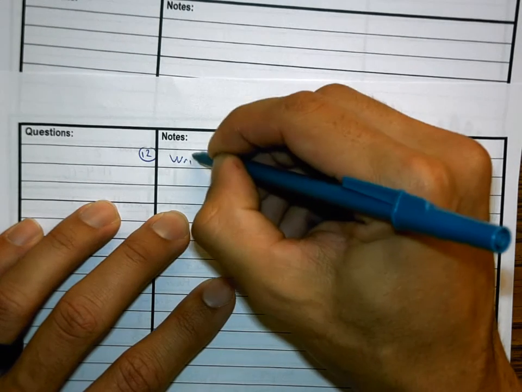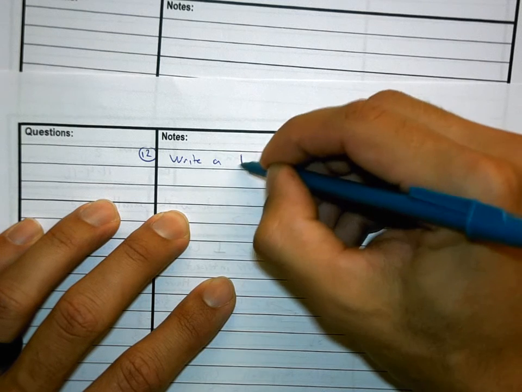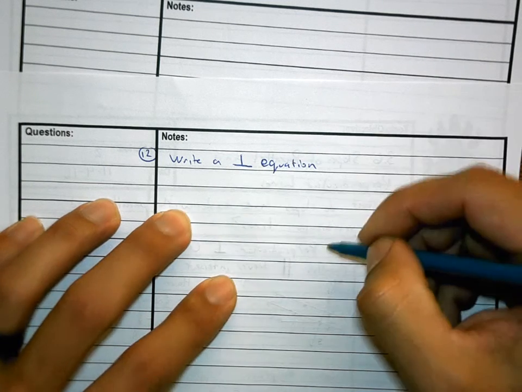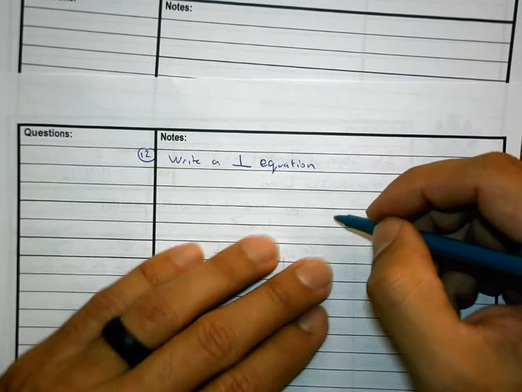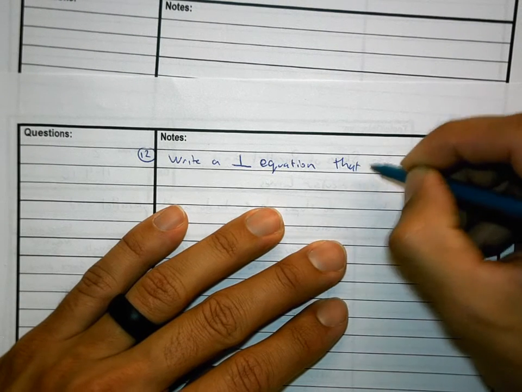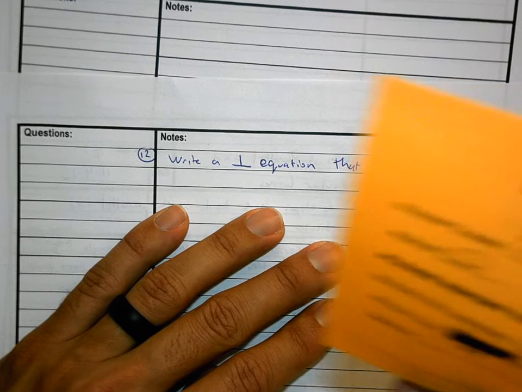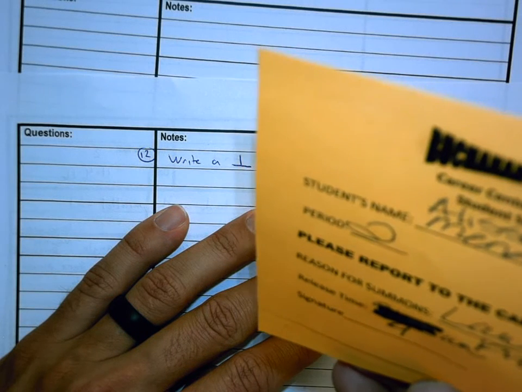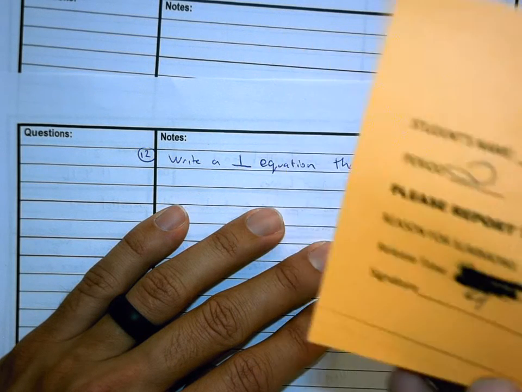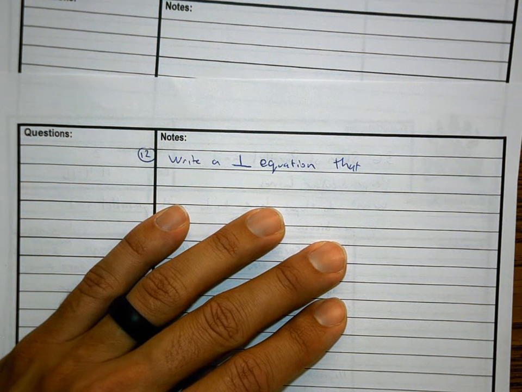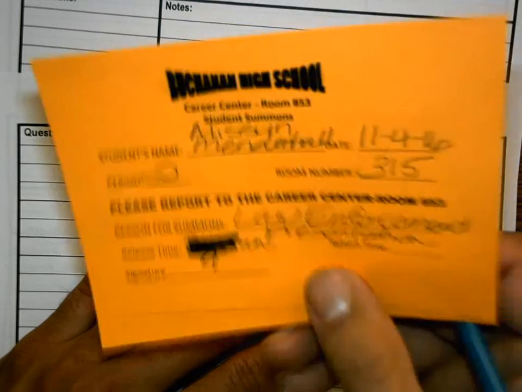Write a perpendicular equation that passes, thank you, Allie, this is for you. Come and get it.